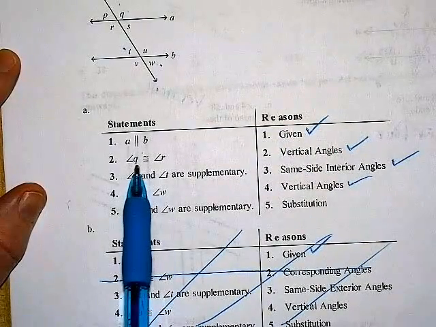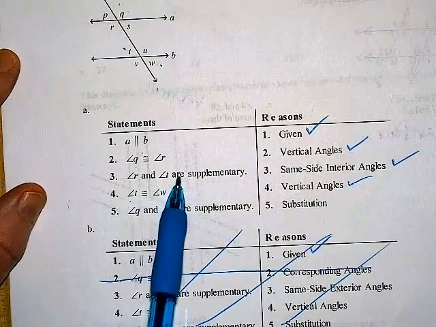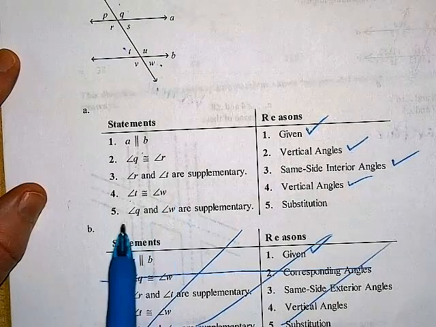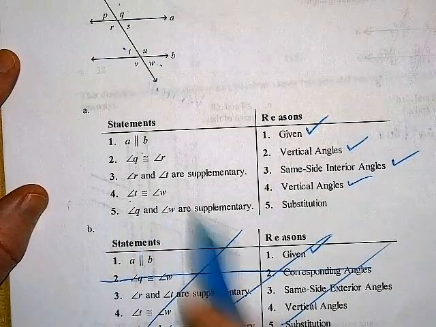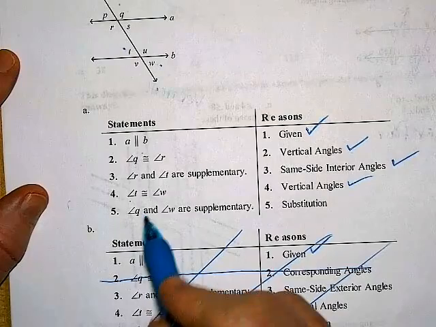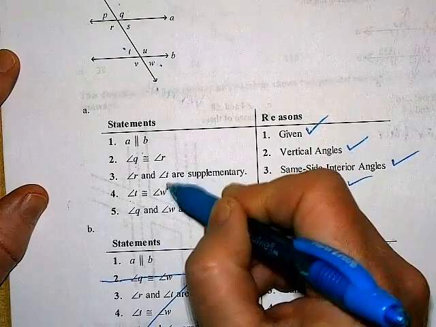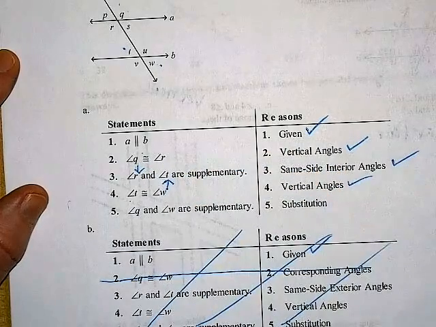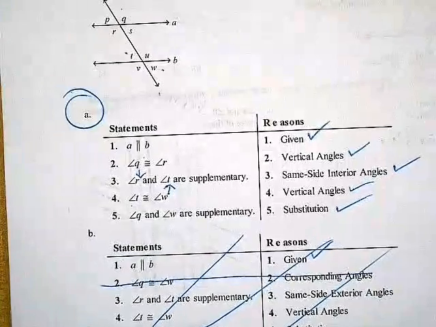Here's the logic. Q and R are congruent. R and T are supplementary. T and W are congruent. Well, I can replace congruent items with congruent items, which allows me to use the W in place of the T and the Q in place of the R. So I've substituted. So my answer here is A.